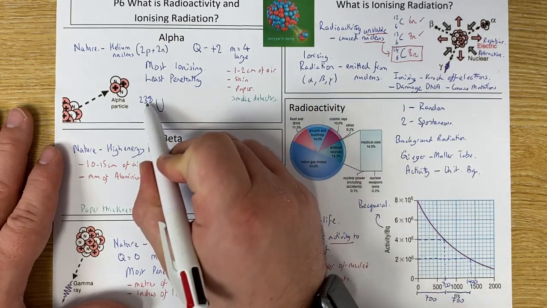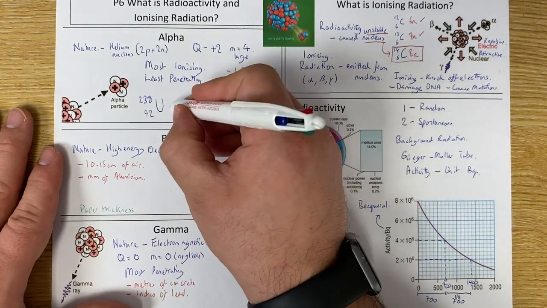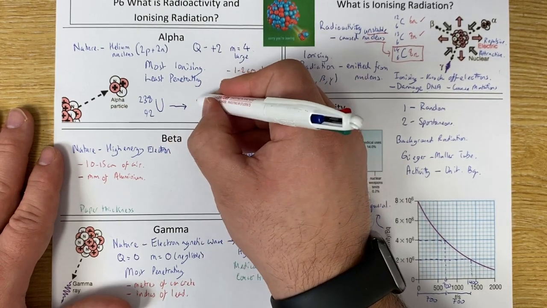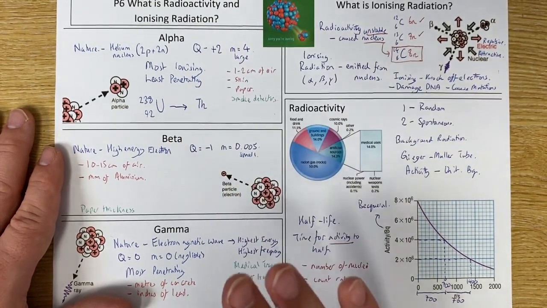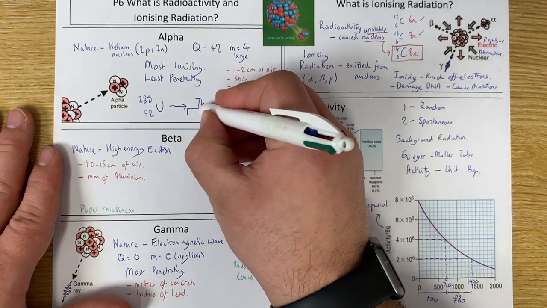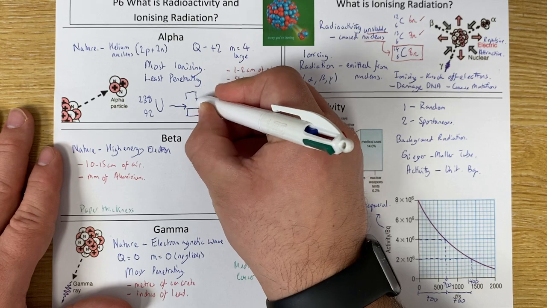All you will be asked to do is fill in the numbers here, okay? So what would happen if uranium decayed via alpha is it would turn into thorium. As I said, you're not going to ever be asked to know that. You'll be told that. What you will be asked to do is to say, okay, well, what is the number here and what is the number there?